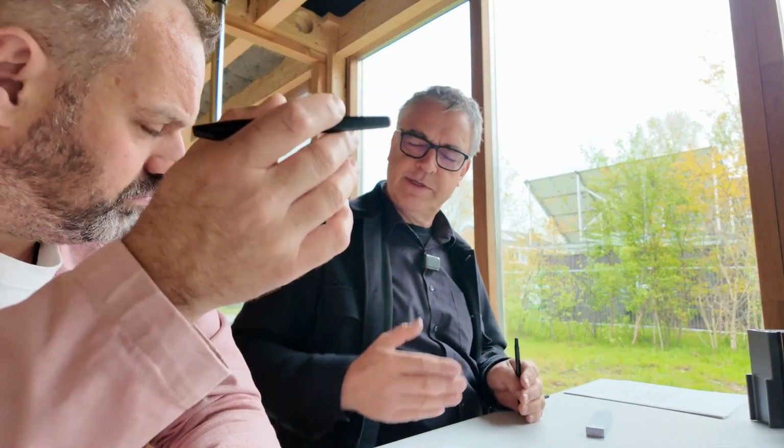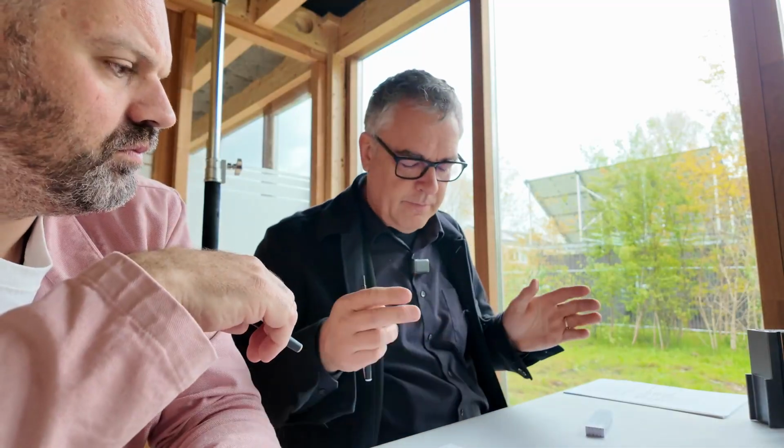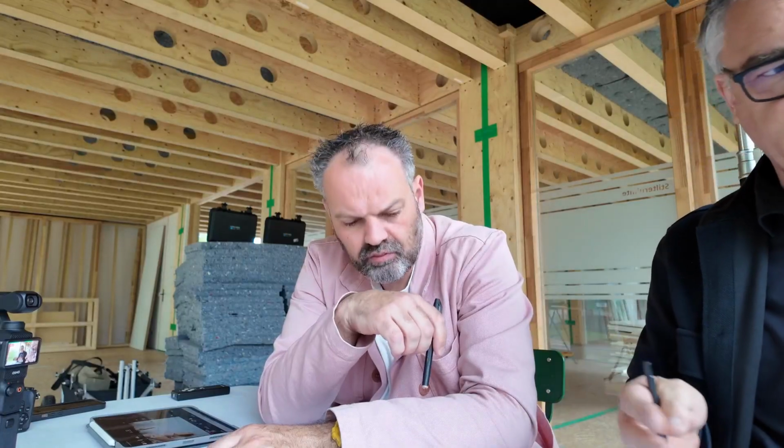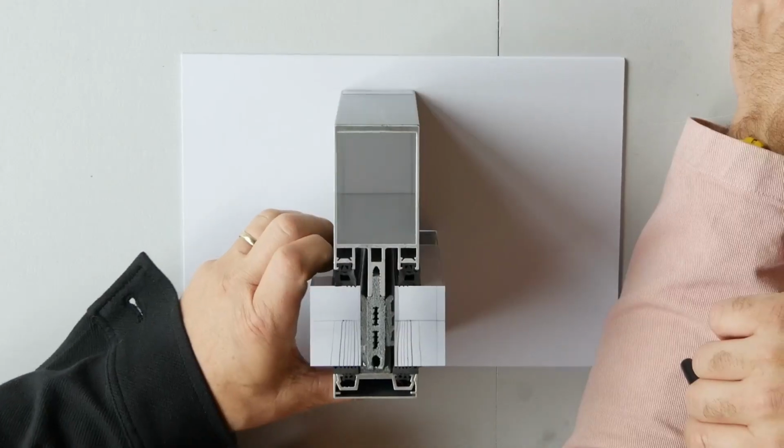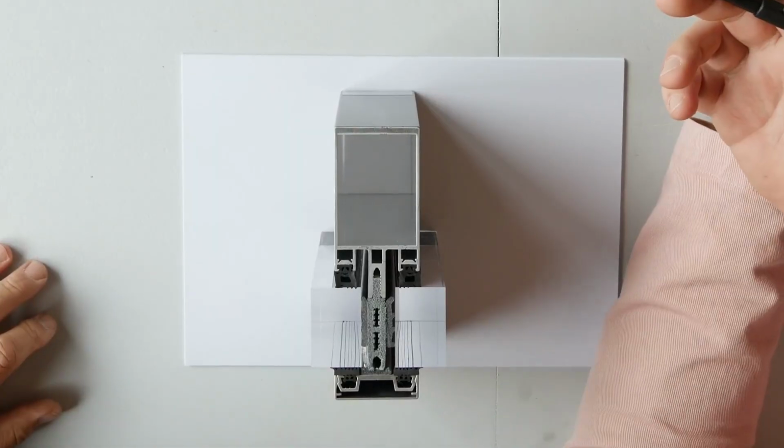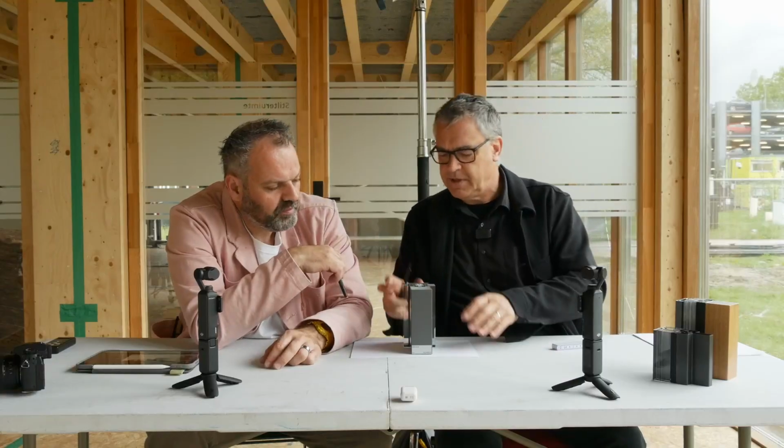So, Dr. Bilo, we now identified the problem. We sketched the grid. We started thinking about the need of putting it into, so we gave it a certain dimension of the grid. And now we need to identify the system. So we start with a very conventional aluminium stick system. So we take an aluminium stick system.